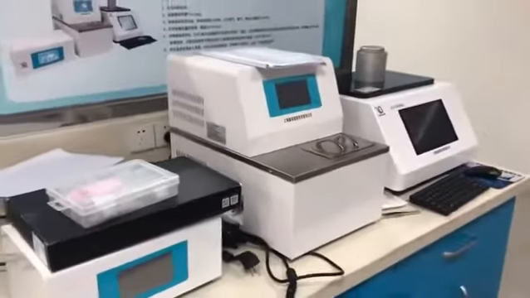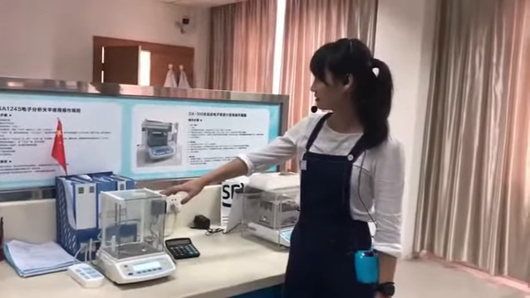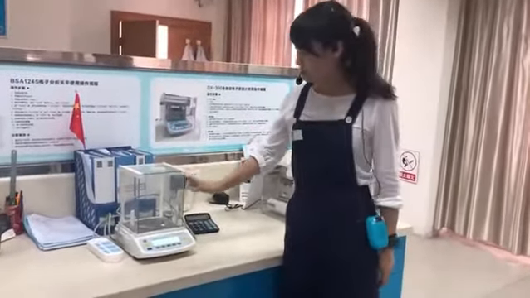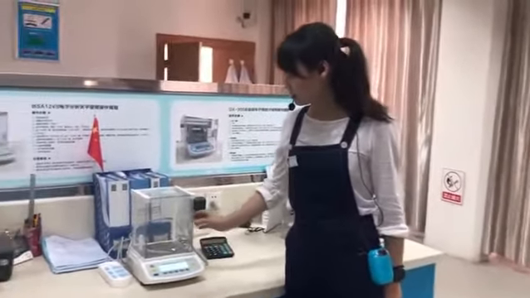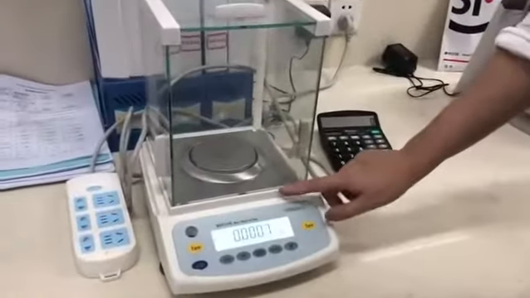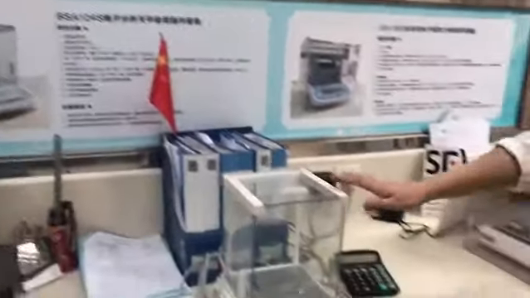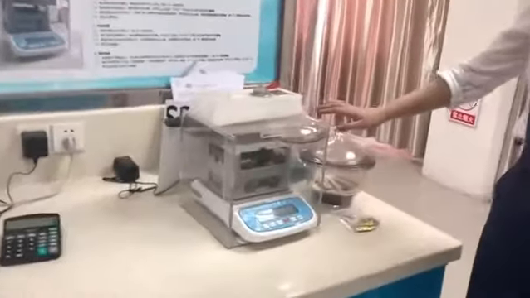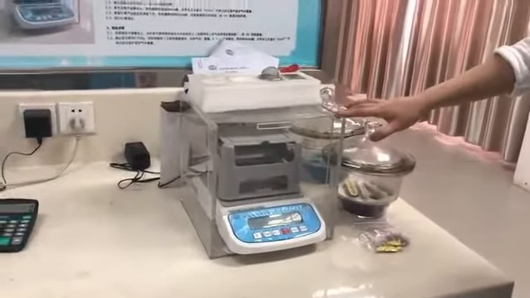Okay, now this one is mainly used for weighing the grams of each of our products. It's very accurate. And this one is for testing the density of our products.